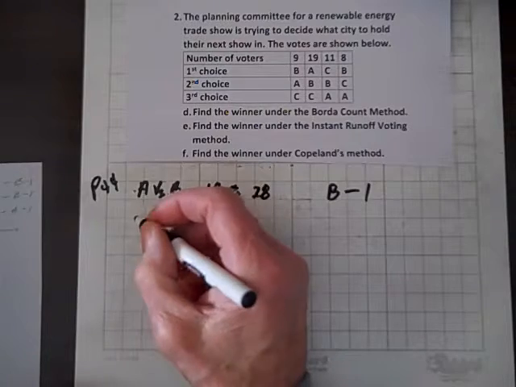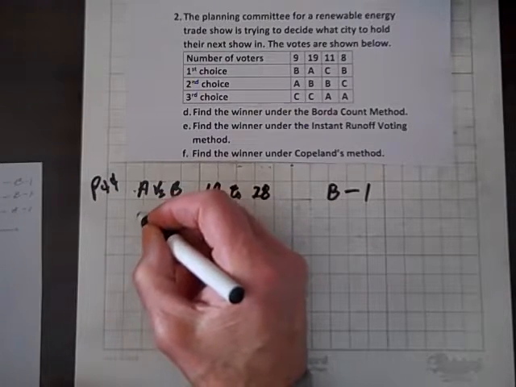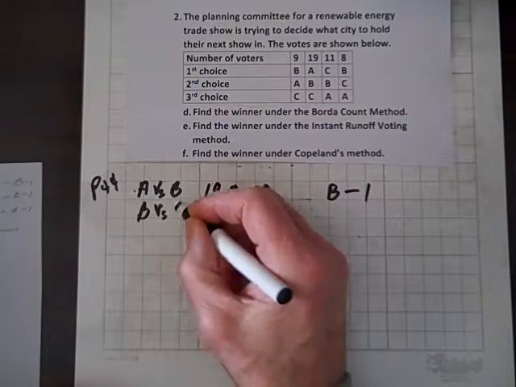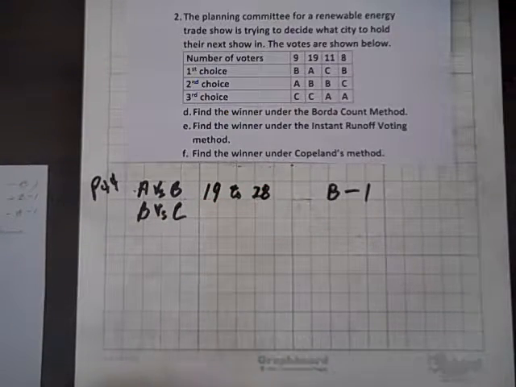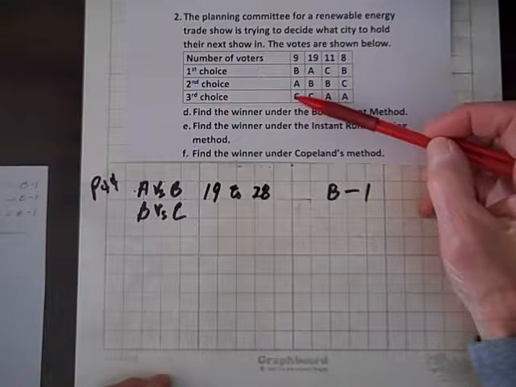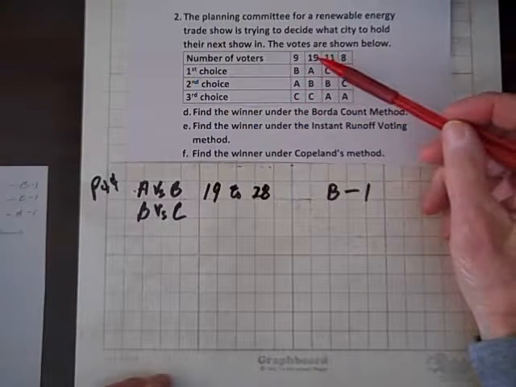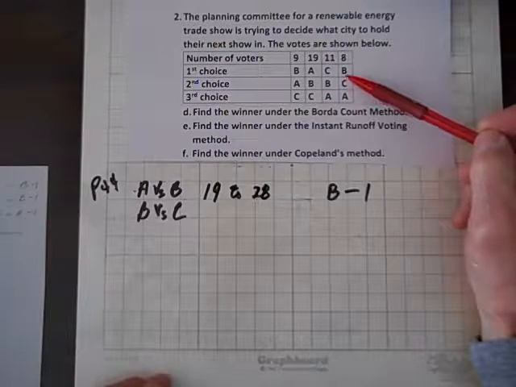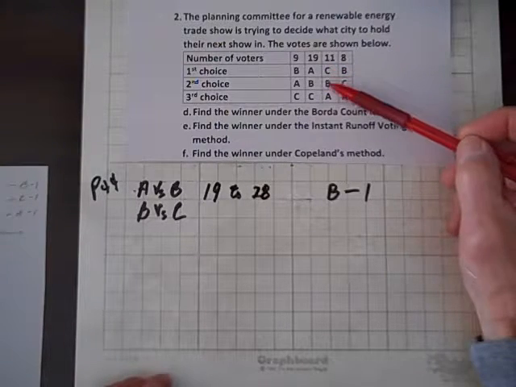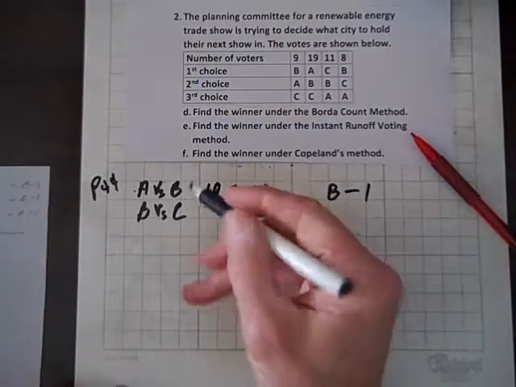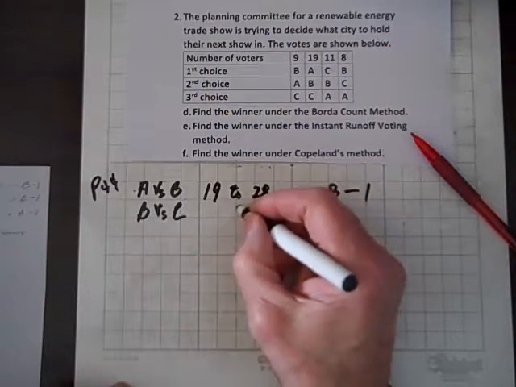Now let's compare B versus C. And B dominates in this column. It's above C in this column, in this column, and in this column. C is above B in column 3 and gets 11 points.